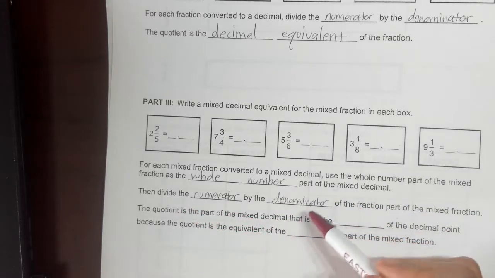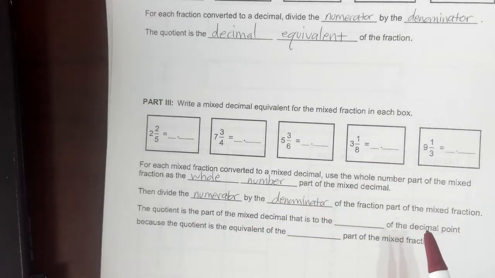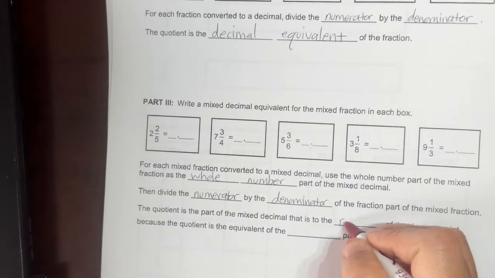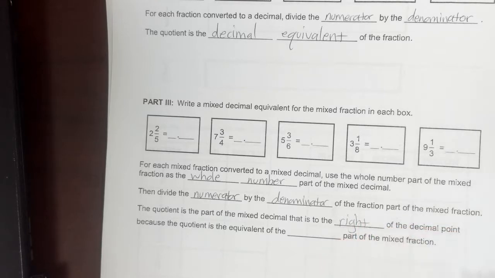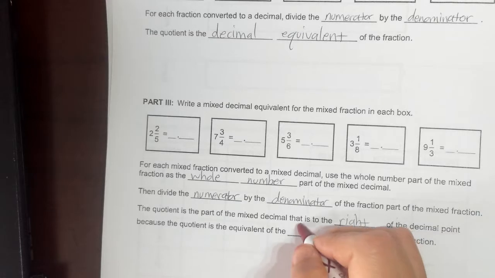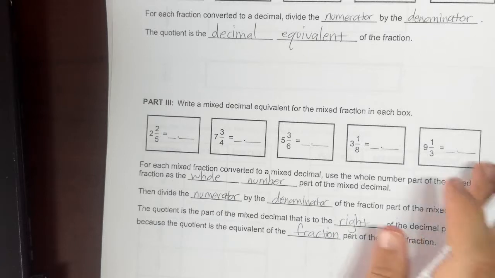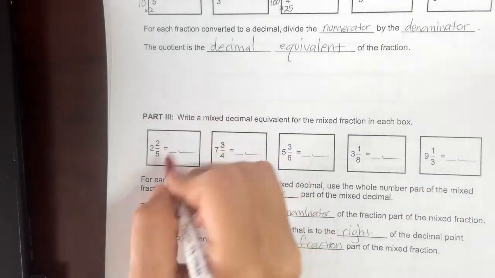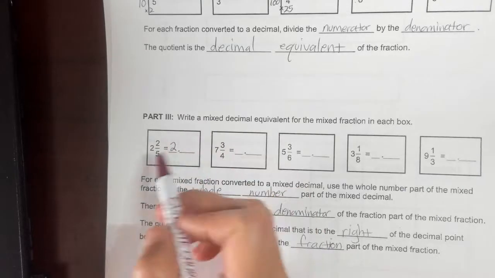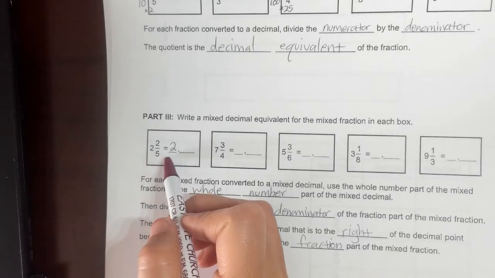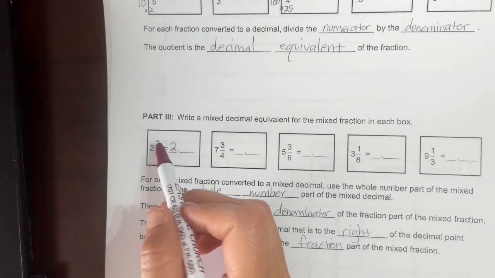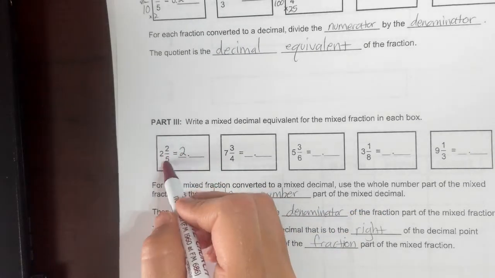The quotient is the part of the mixed decimal that is to the right of the decimal point, because the quotient is the equivalent of the fraction part of the mixed fraction. Okay, so on this one, for example, I'm going to put a 2 here, because that's going to stay the same. And the 2/5, I'm going to have to divide that.